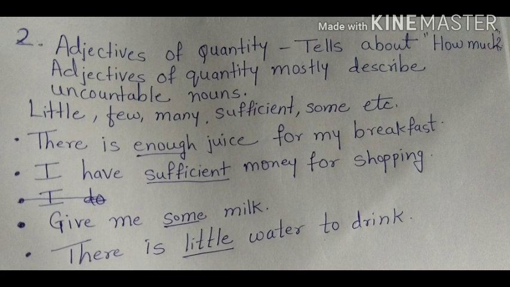First example, there is enough juice for my breakfast. So, in this sentence, juice is the noun followed by the adjective enough. Enough is an adjective. Here it is used with the noun juice to describe its quantity. Like how much juice? Enough juice.